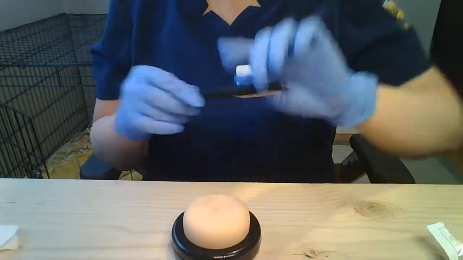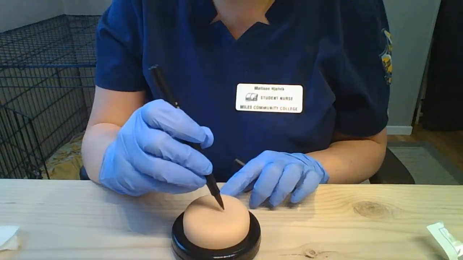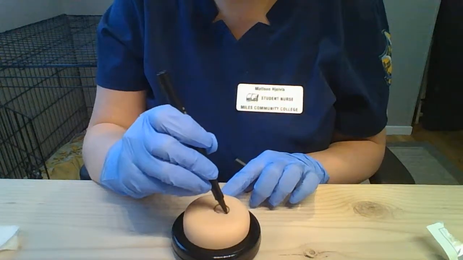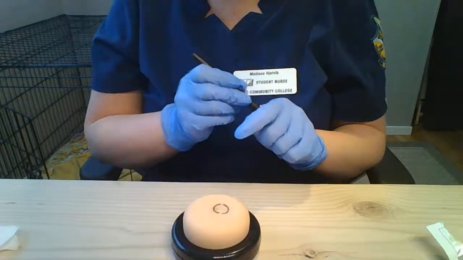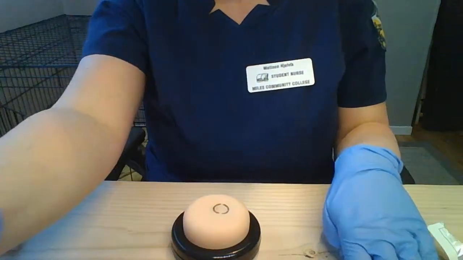And then I would draw a circle around the bubble with my pen and instruct the patient that in 48 hours they need to go have it checked by their doctor.